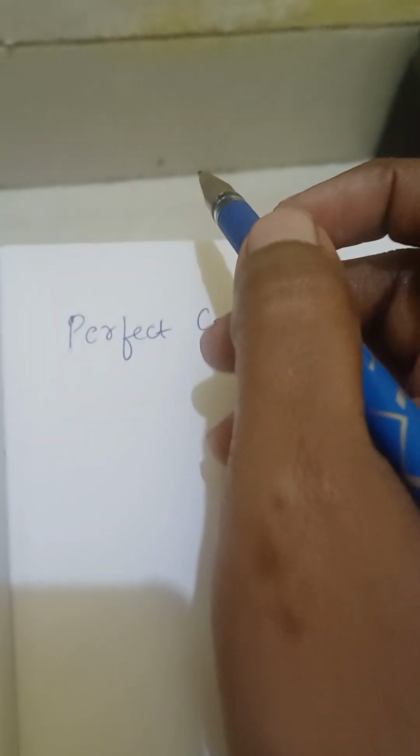A few students were having confusion about certain market structures, including perfect competition, monopoly, monopolistic competition, and others. So, I'll try to give it to all of you in a very simple way. First, you should know what is a market, okay?